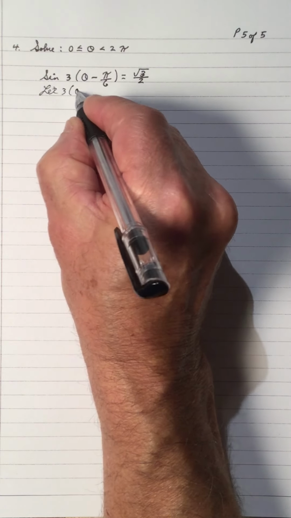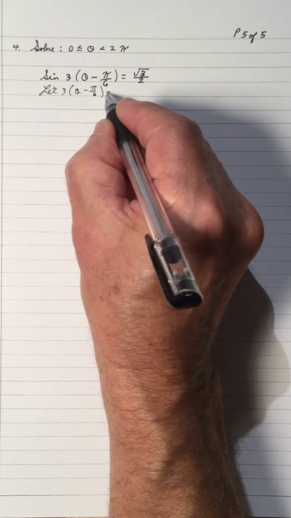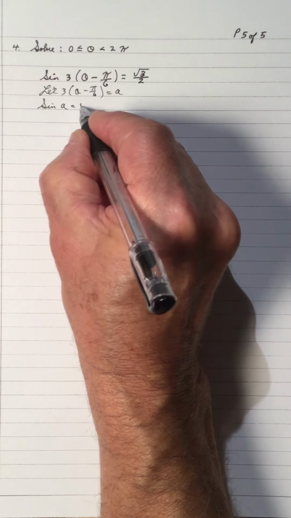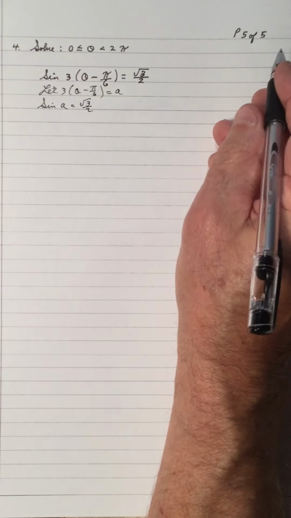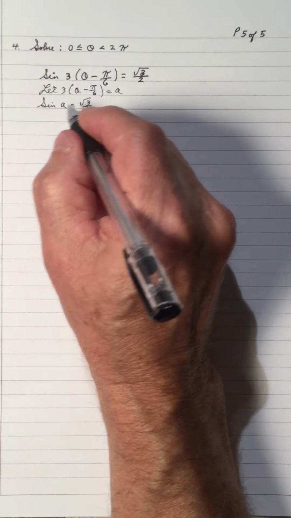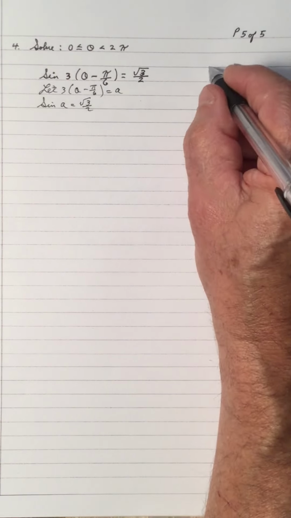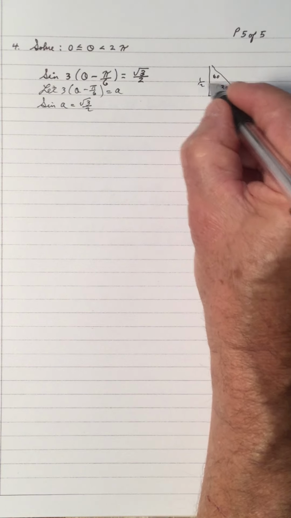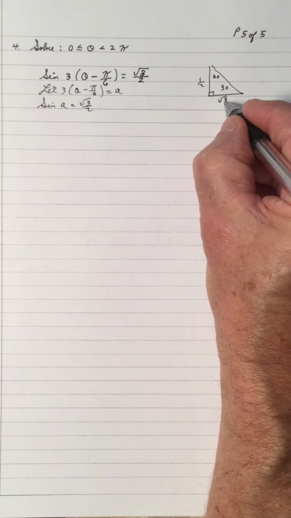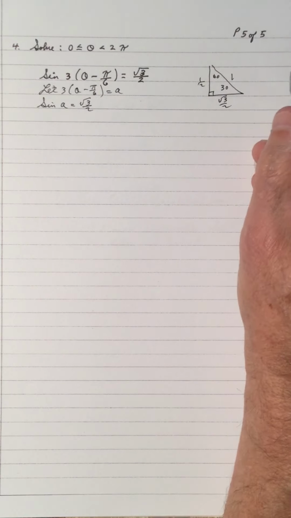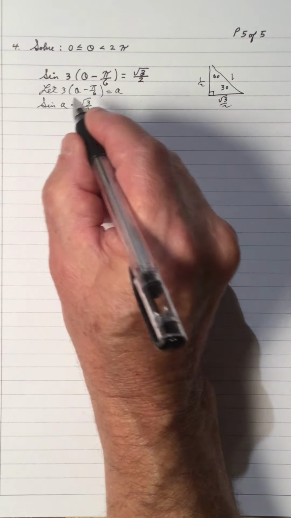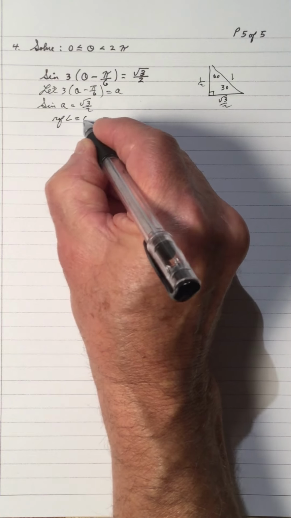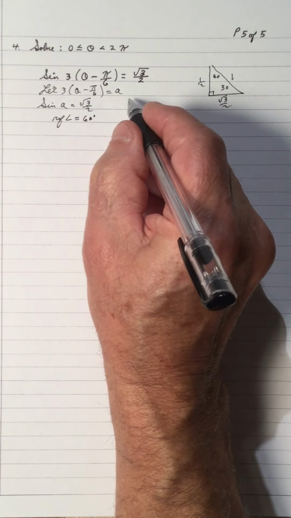So we'll let the angle equal A. So we have the sine of A is root 3 over 2. And because it's positive, A is already the reference angle. So if we draw the triangle, again, 30 and 60, that's the half. There's the 90, there's the root 3 over 2, that's the 1. And the sine of what angle? So that means that the reference angle is 60 degrees. The sine of 60 is root 3 over 2.